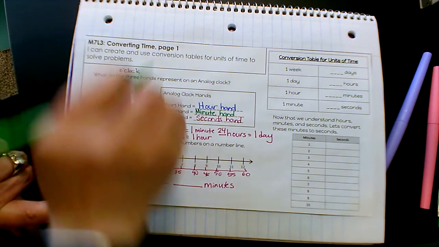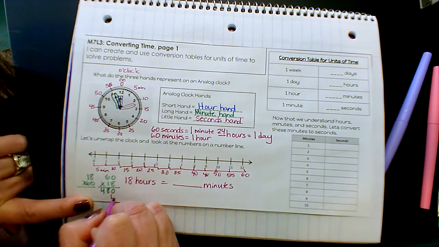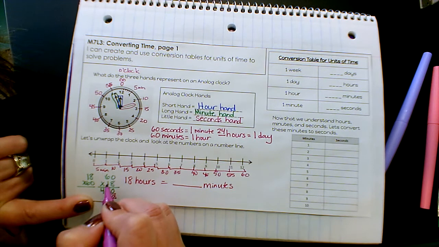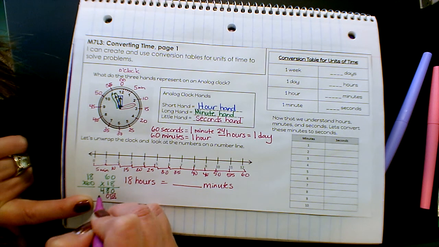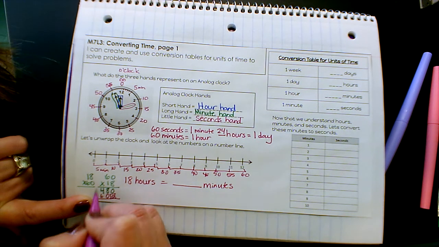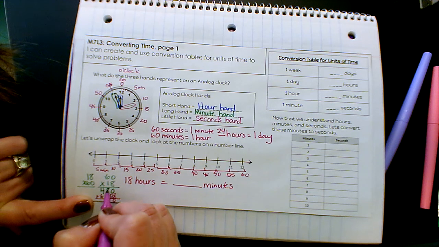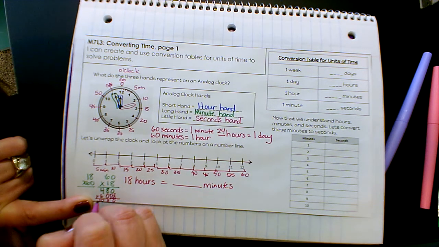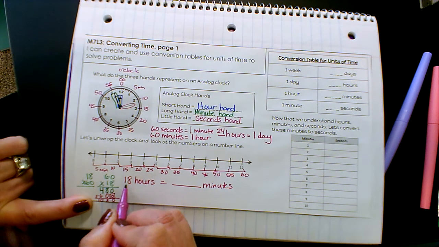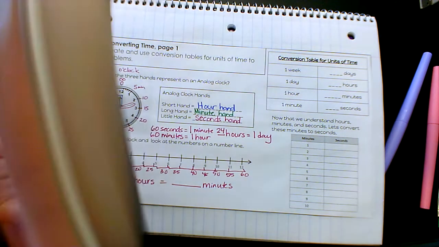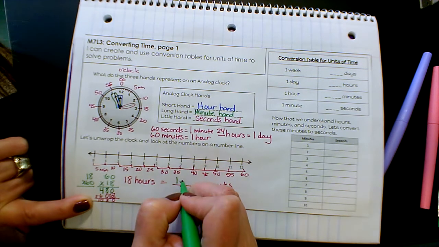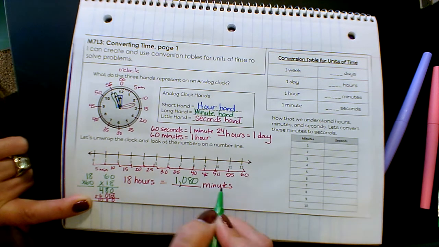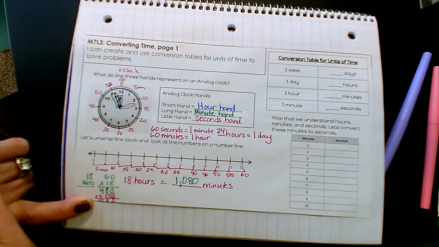Then I need to save my place value spot, so I put a 0, and then 1 times 0 is 0, and 1 times 6 is 6. Then I'm going to add those together. 0 plus 0 is 0, 8 plus 0 is 8, 6 plus 4 is 10. So how many minutes are in 18 hours? It would be 1,080 minutes.